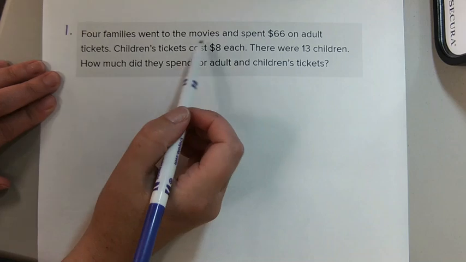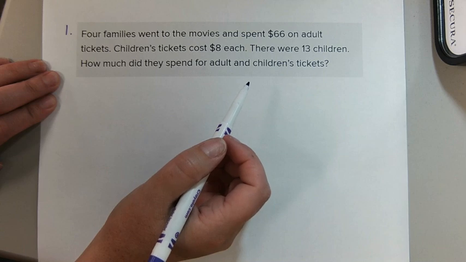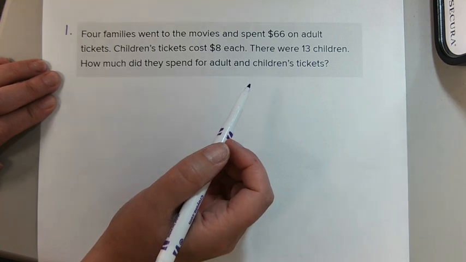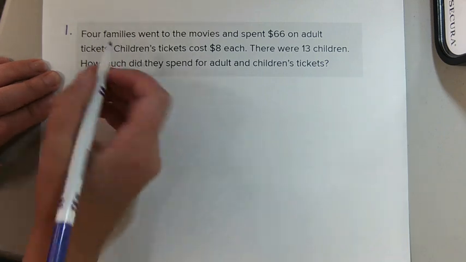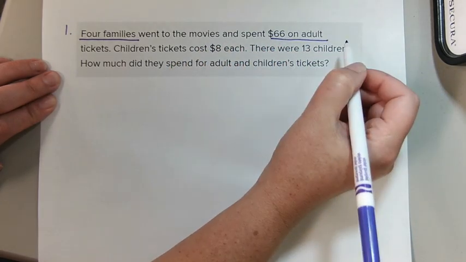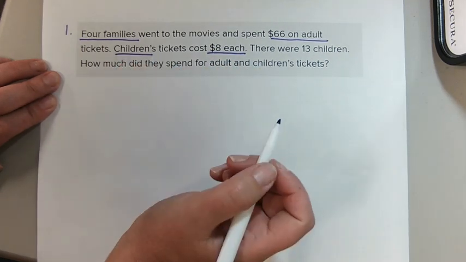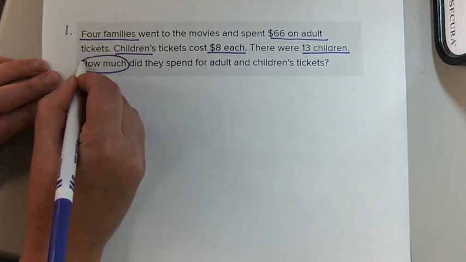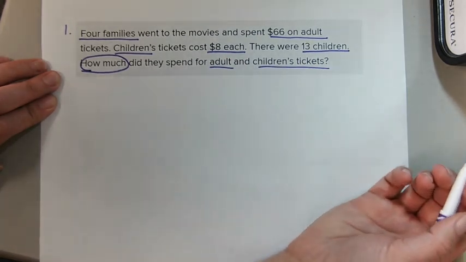Four families went to the movies and spent $66 on adult tickets. Children's tickets cost $8 each. There were 13 children. How much did they spend for adult and children tickets? Okay, so now I'm going to mark it. Four families went to the movies and spent $66 on adult tickets. Children's tickets cost $8 each. Okay, children's. There are 13 children. How much did they spend for adult and children tickets?